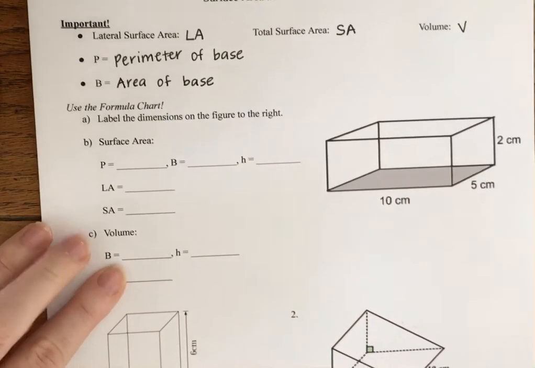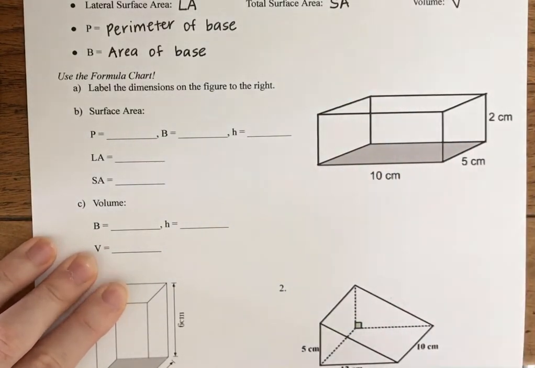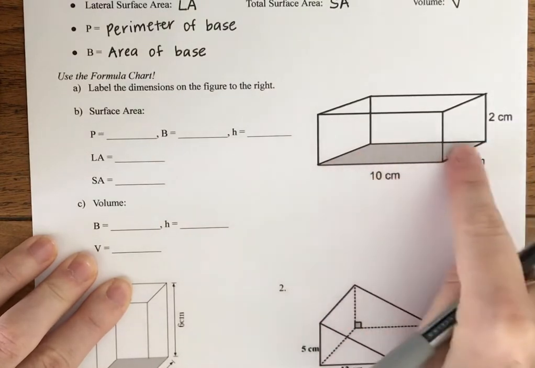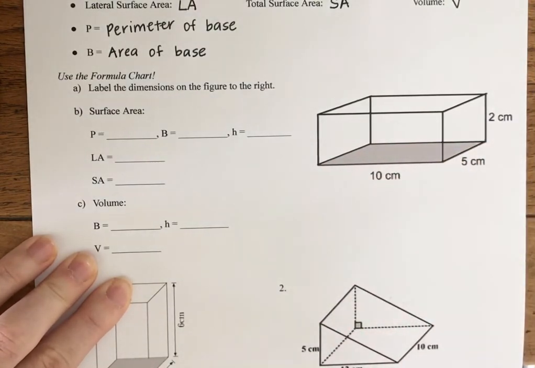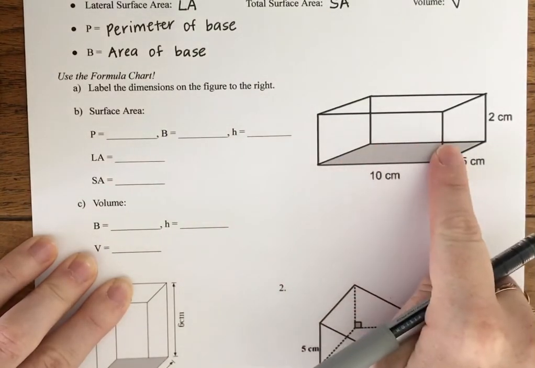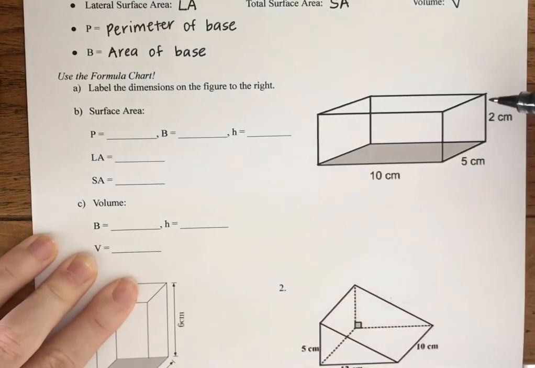Okay, so the first thing we're going to do is label the dimensions on this figure right here. The bottom right here that we have shaded gray, we're going to use that as our base, okay? So when we solve for some of these things, that's the face that we're going to use as our base. And then the 2 over here would be the height, okay?